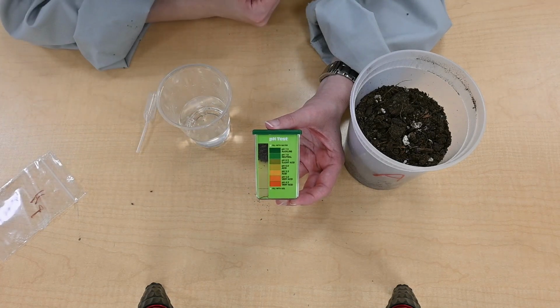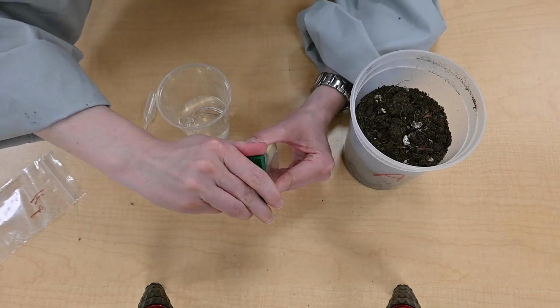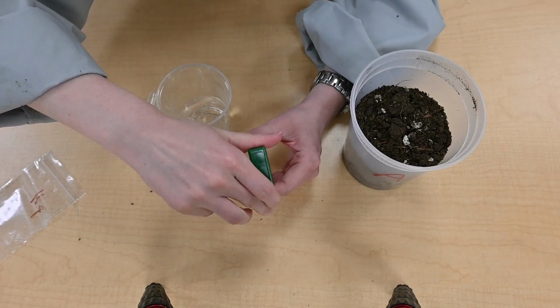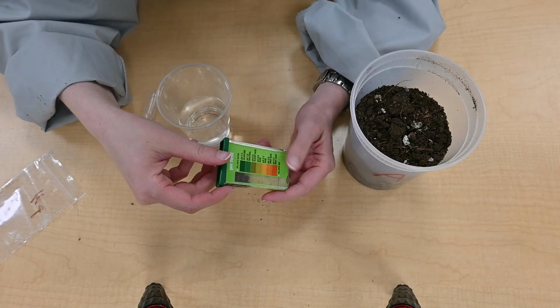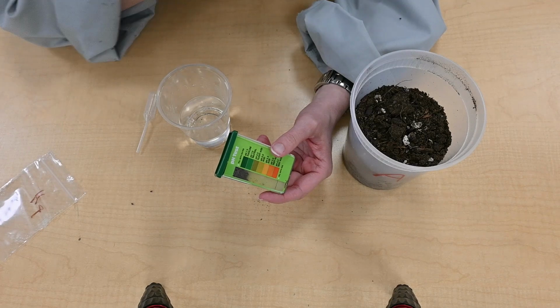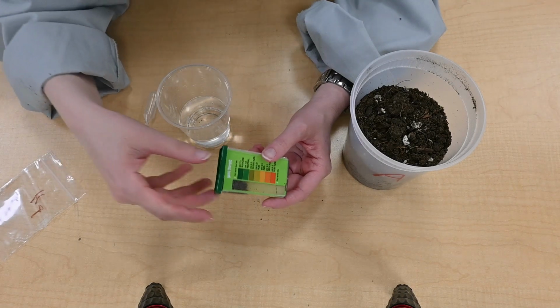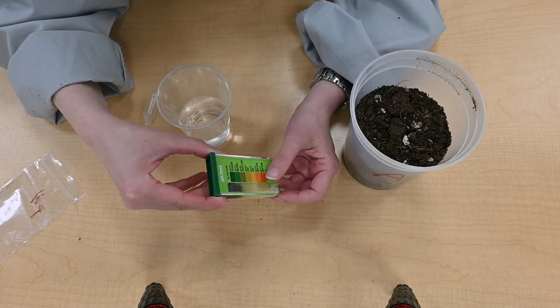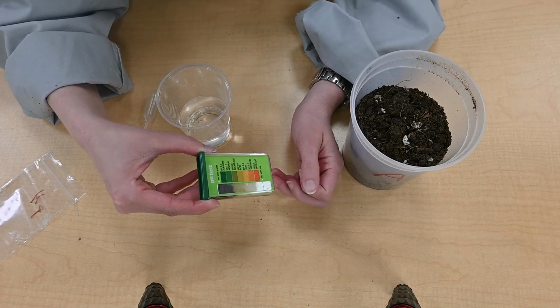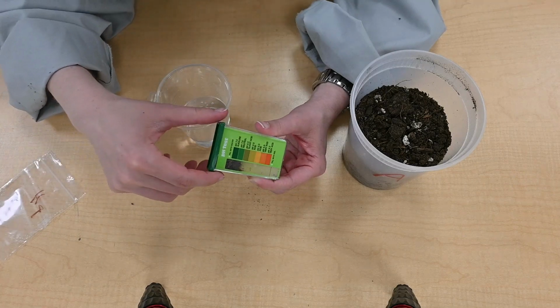Once you have that pH written down, you are going to empty out the comparator, clean it out as best you can with water, and then use it for the next soil sample from the next site. When you're running the pH test, make sure you test the pH of all 3 sites before you put the pH tester comparator back.